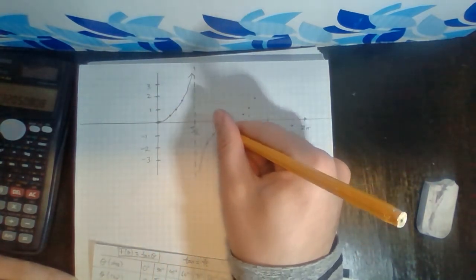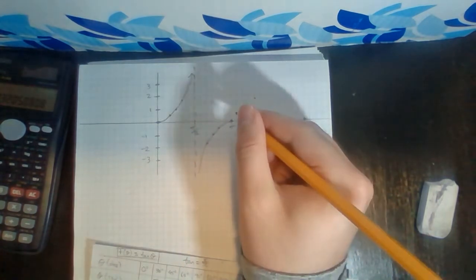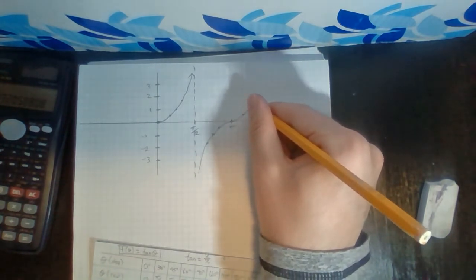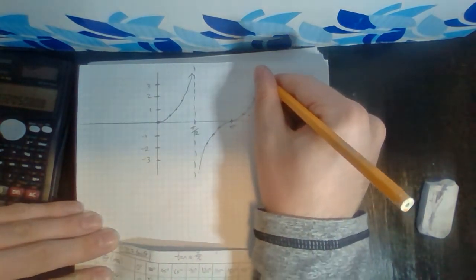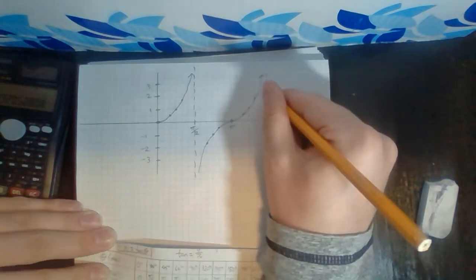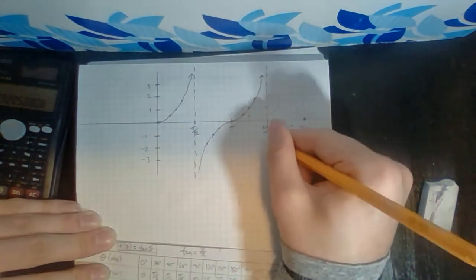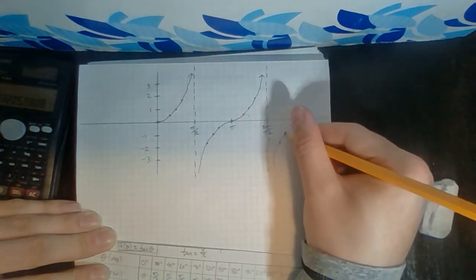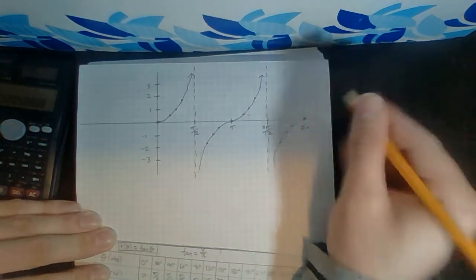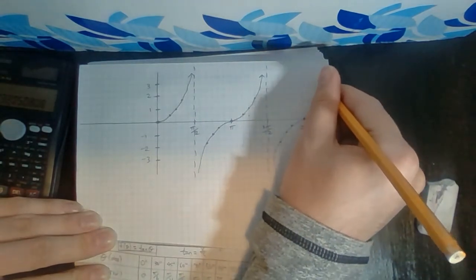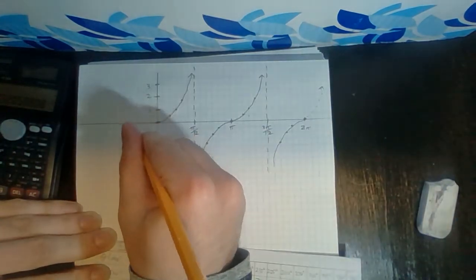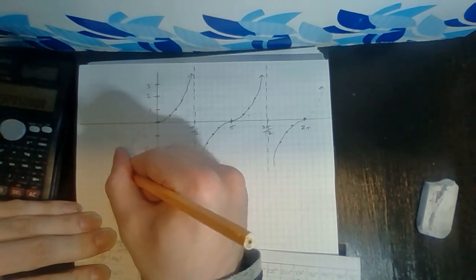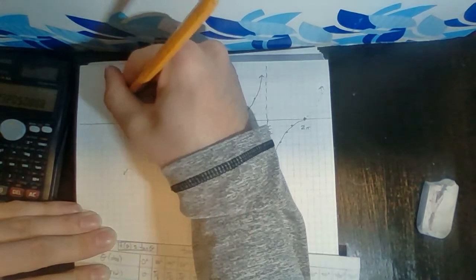We're coming up, curving towards the x-axis, and then once we cross the x-axis, we curve back up because we have another asymptote at 3 pi over 2. Again, we're going to come up, and it's going to keep repeating after that on both sides towards this next asymptote.